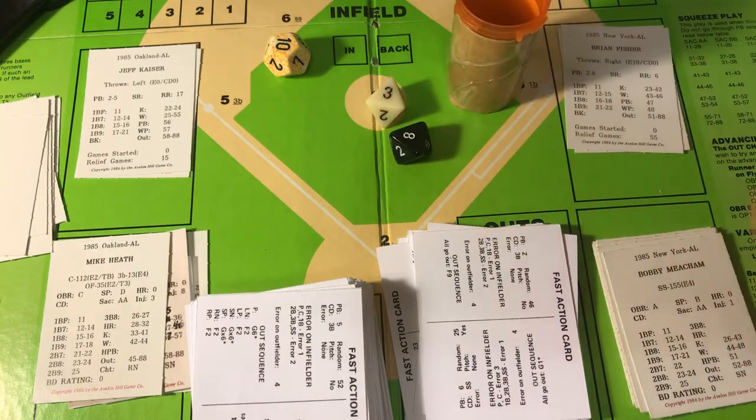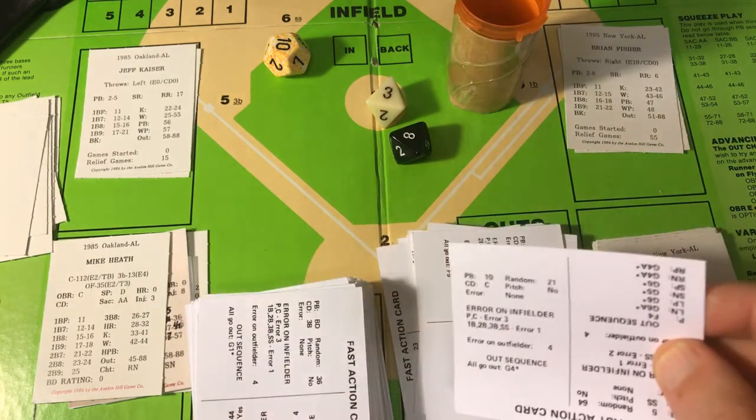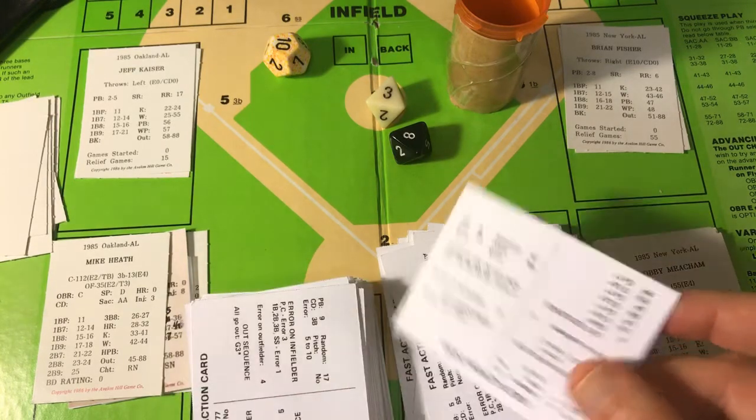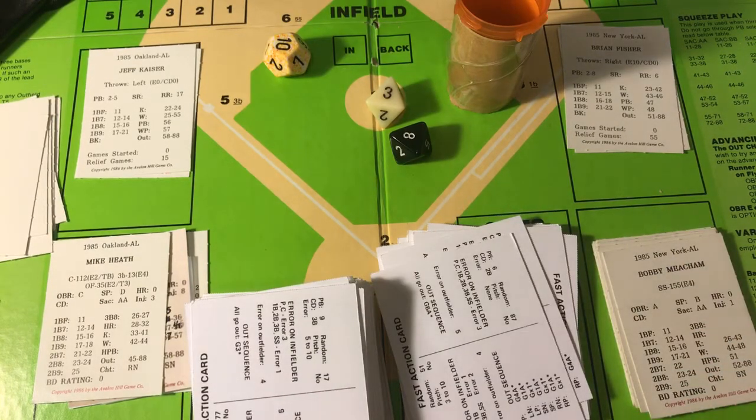1083 off Meacham's card, and that's an SN. And an SN is a G4 with a potential error. No error, 4-3, put out. And that's 2 big runs here in the top of the 8th. We go to the bottom of the 8th. It's going to be Hill, Griffin, and then top of the order, Collins against Brian Fisher.